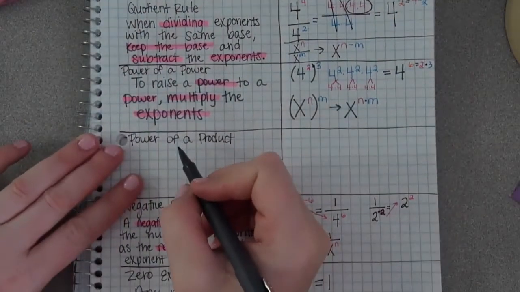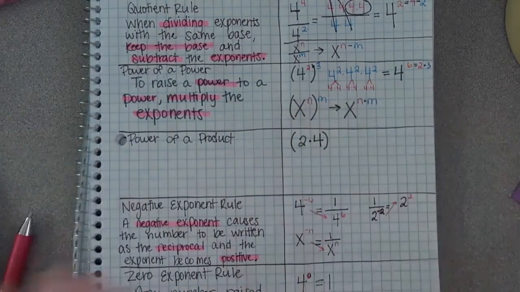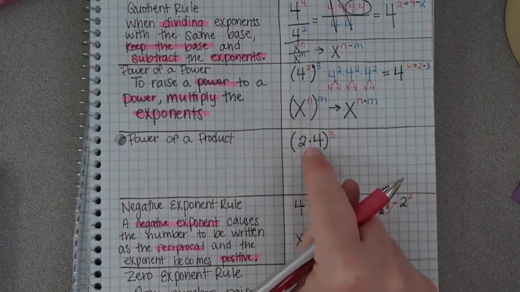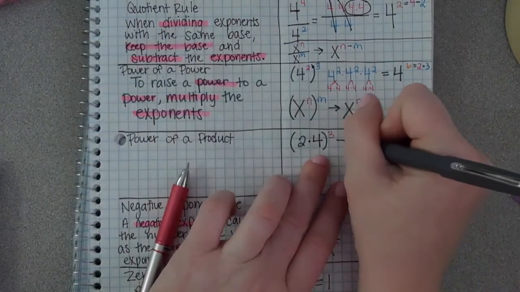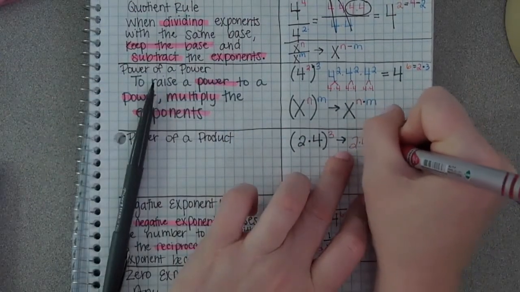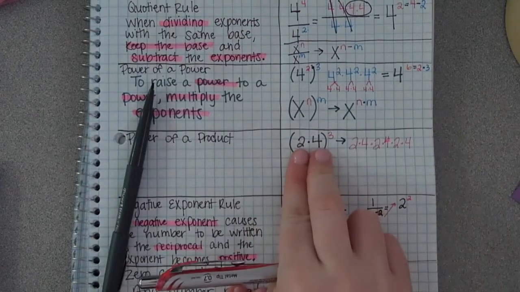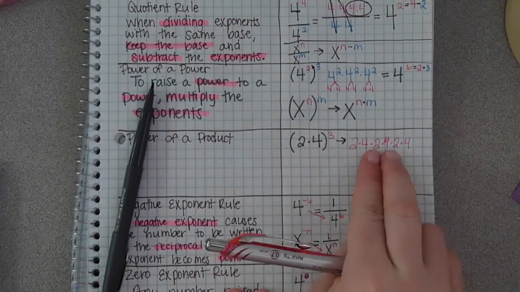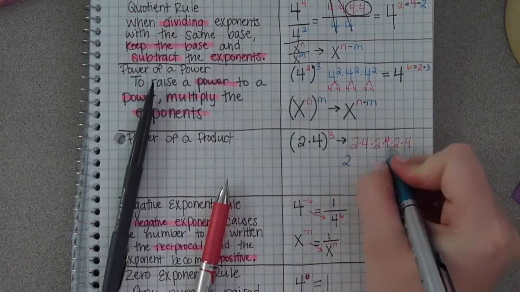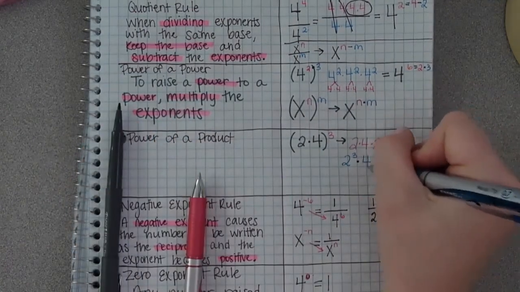Okay, now power of a product. Power of a product is if we have something like 2 times 4 raised to the third power. Again, we're raising a parentheses to a power. That means you have 2 times 4 three times. So we have all of this information inside of the parentheses 1, 2, 3 times. So then you would write that as 2 to the third and 4 to the third.